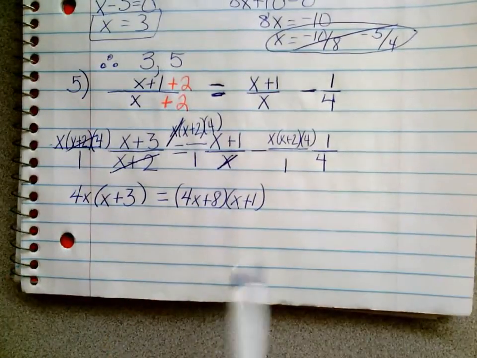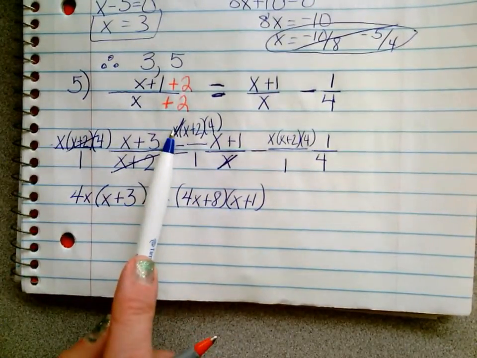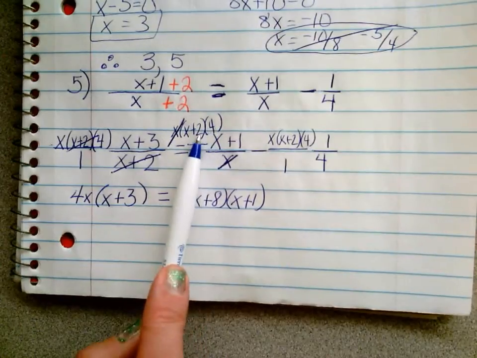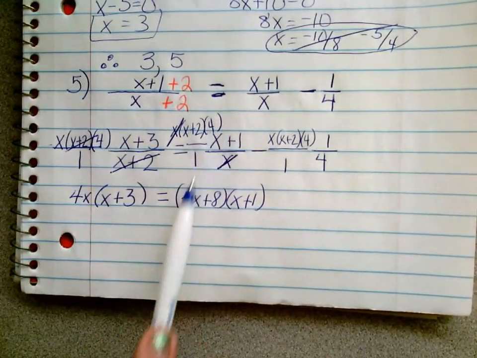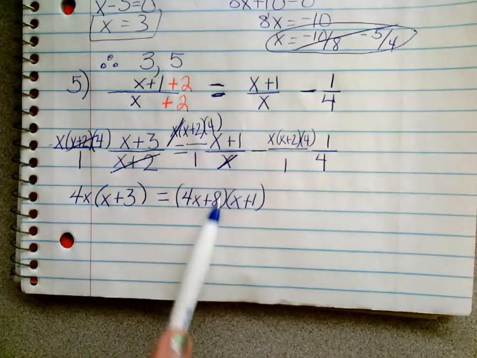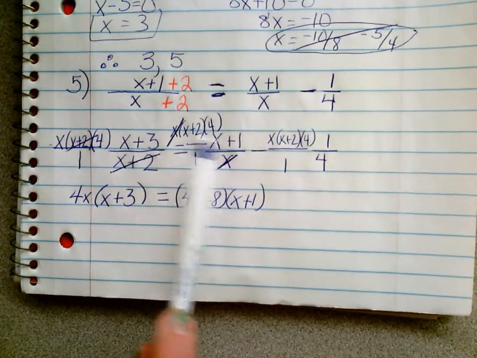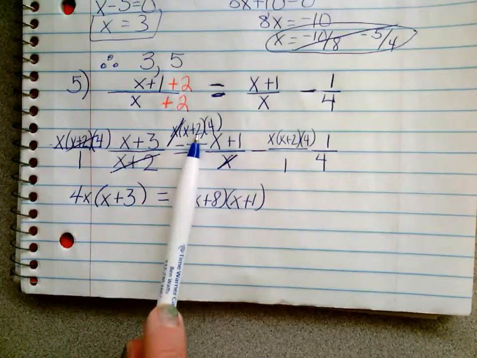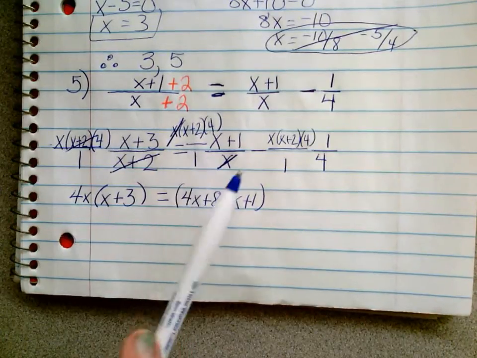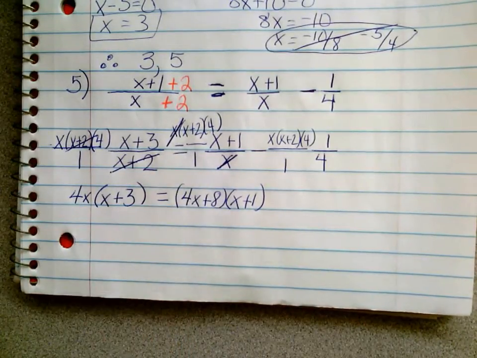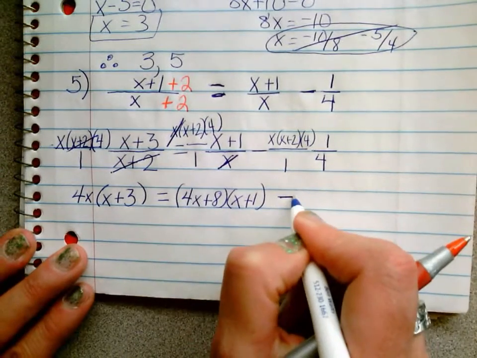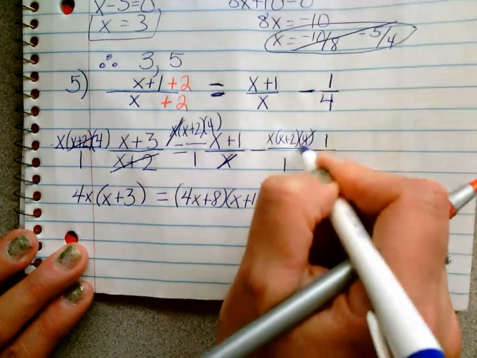Okay? Look at this again. The x's cancel, leaving me with x plus 2 times 4, which I multiplied right here, times x plus 1. Anybody stuck or lost? The x's canceled. Okay. Minus, the 4's cancel.